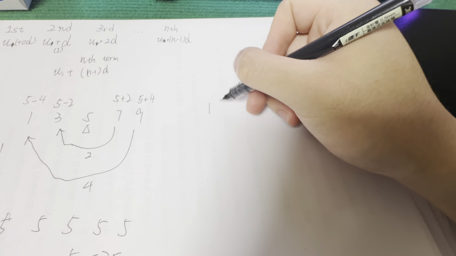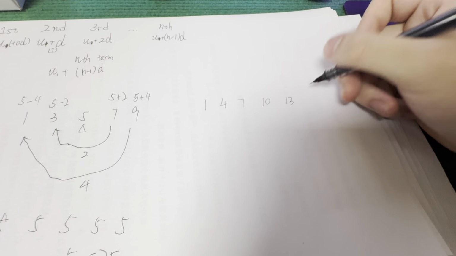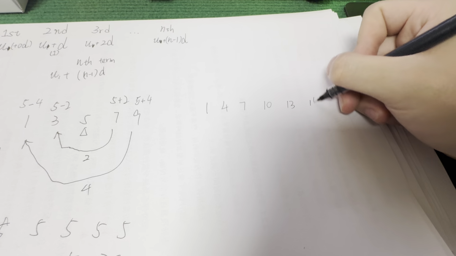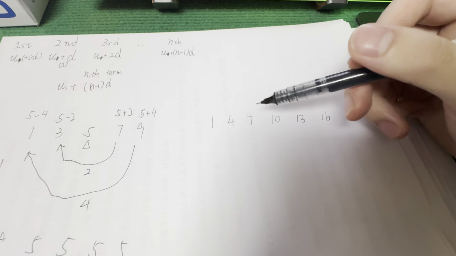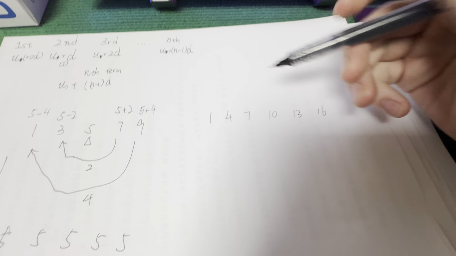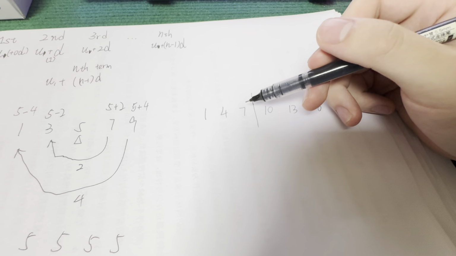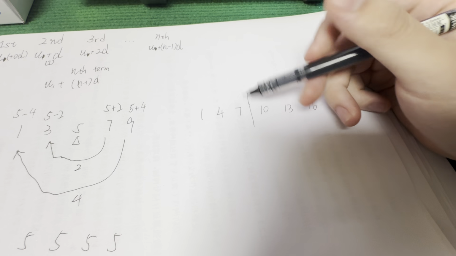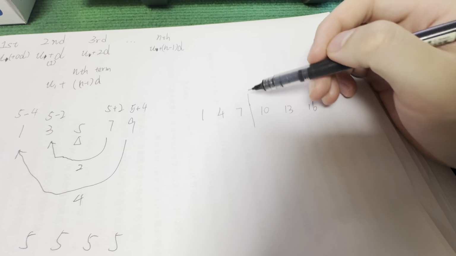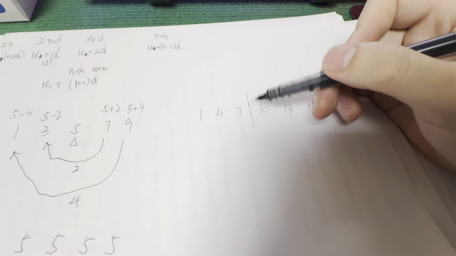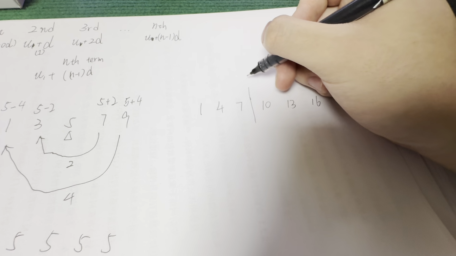1, 4, 7, 10, 13, and 16. Now this time we have 6 terms. So the middle point will not be any number here, but just imagine that here's the number, right? The average of those numbers is also here because it's an arithmetic series. So between 7 and 10, the middle point, let me calculate it, is 8.5.